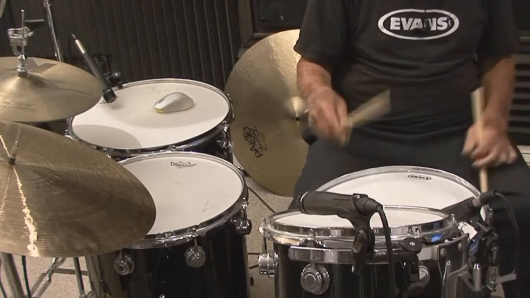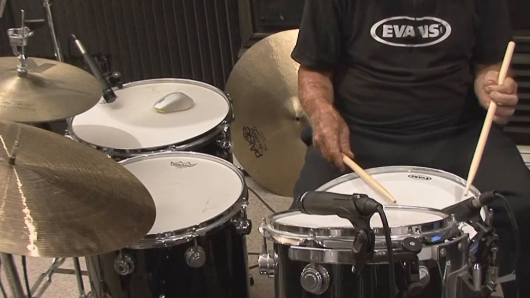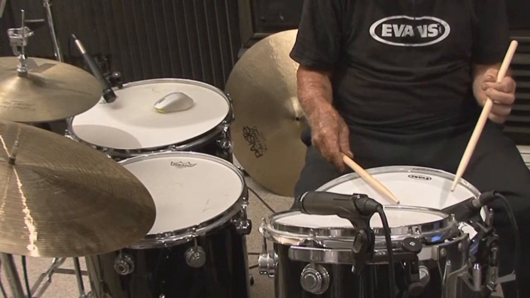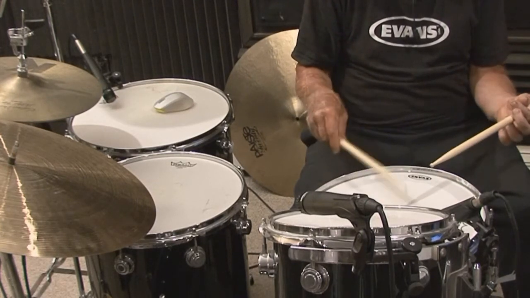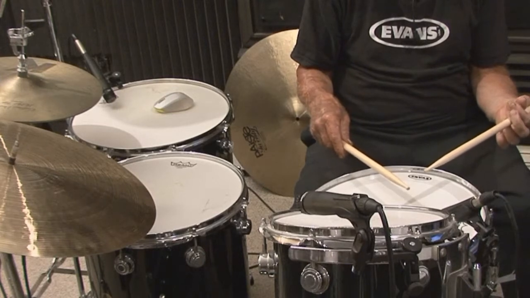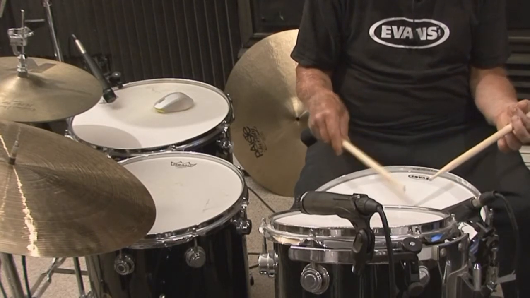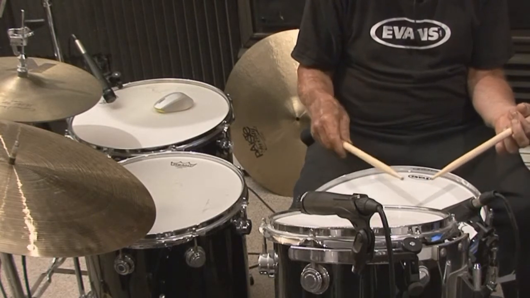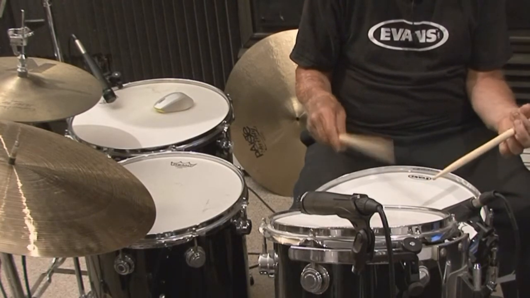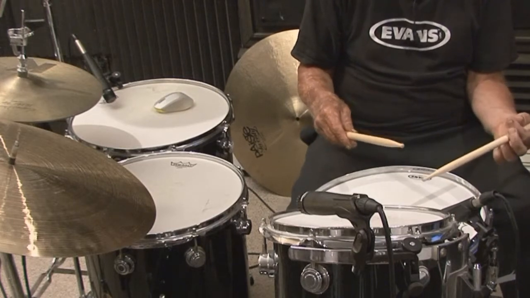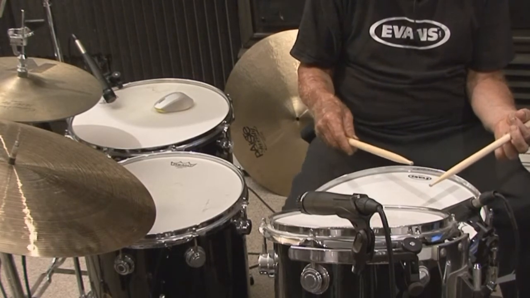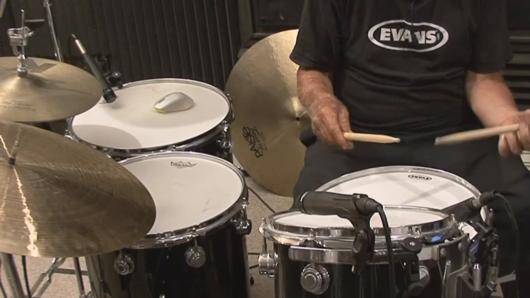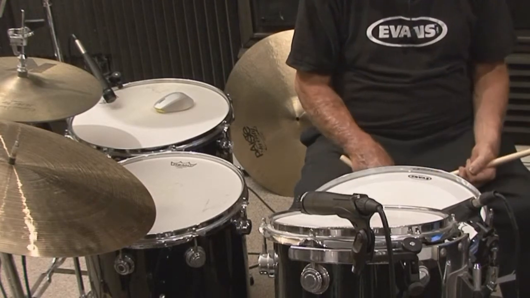So if I do 1 E, now I did the paradiddle here instead of singles. 2, that's the first left. That's an and, then you have duh. So you have 1 E and duh, 2 E and duh.